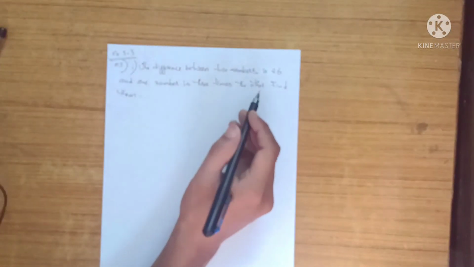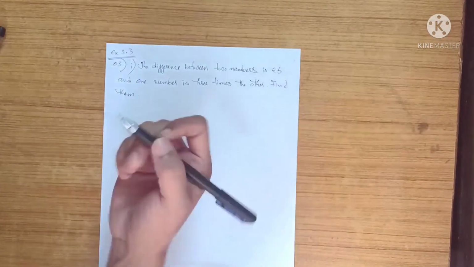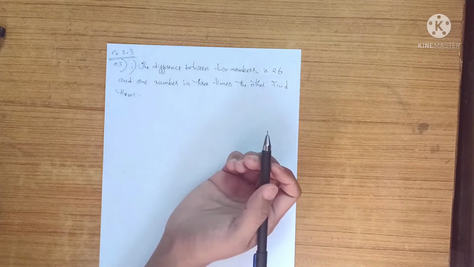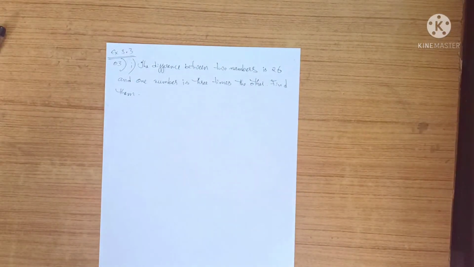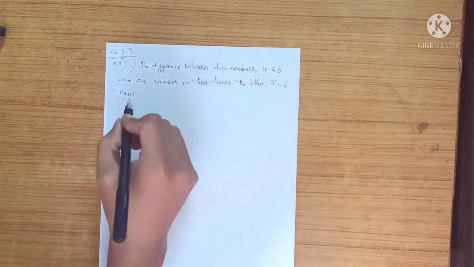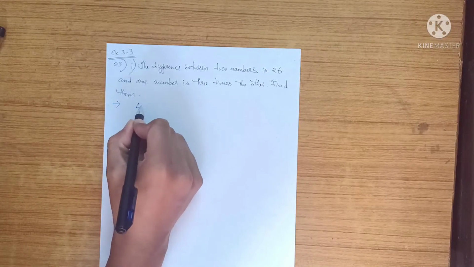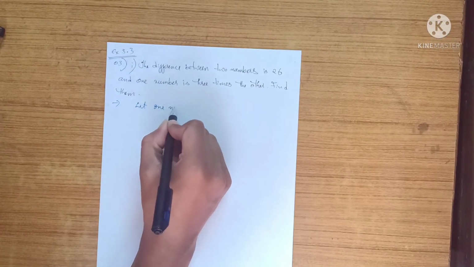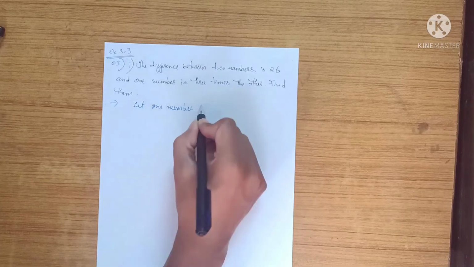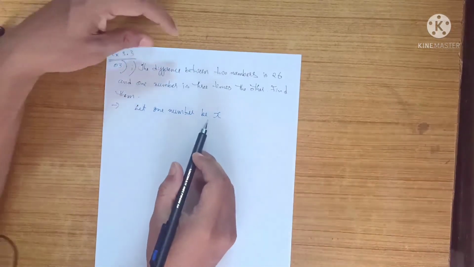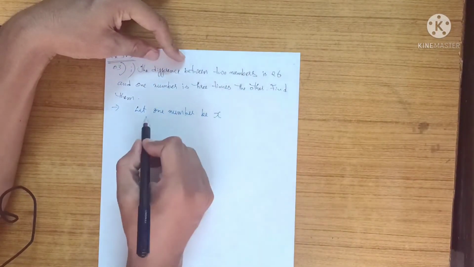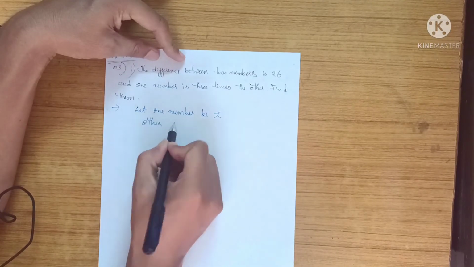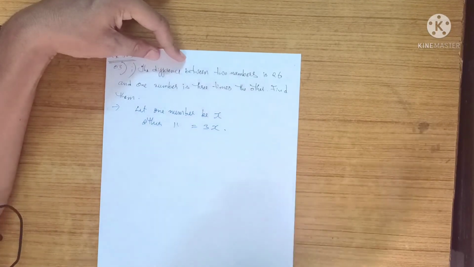The difference between two numbers is 26. So there are two numbers we don't know, and the difference between them is 26, and one number is 3 times the other. Let one number be x. So if one of the numbers is x, the other number is 3 times the other, so the other number equals 3x, right?